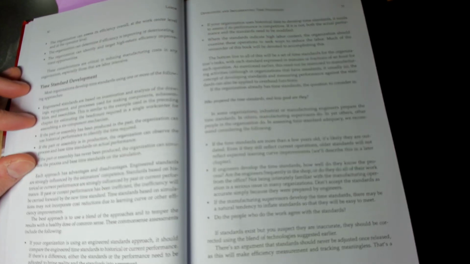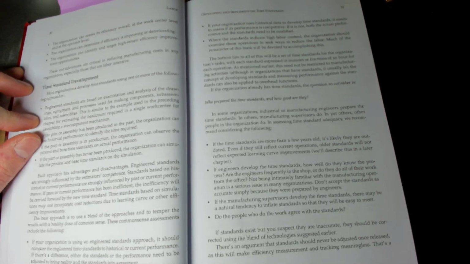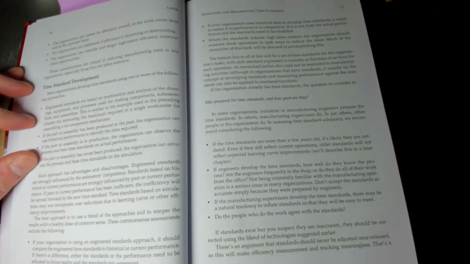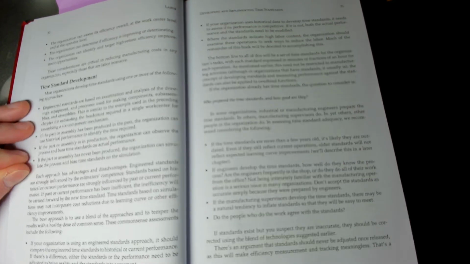If the part or assembly has been produced in the past, the organization can use historical performance to identify the time required. If the part or assembly is in production, the organization can observe the process and base time standards on actual performance. If the part or assembly has never been produced, the organization can simulate the process and base time standards on the simulation. Each approach has advantages and disadvantages.